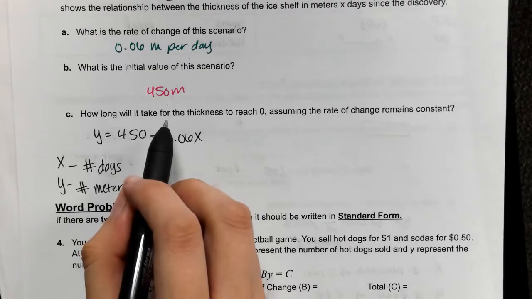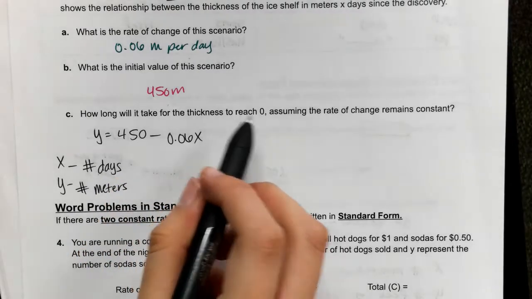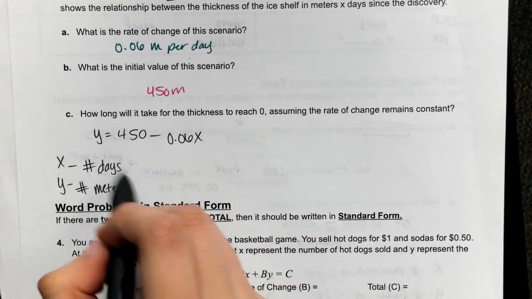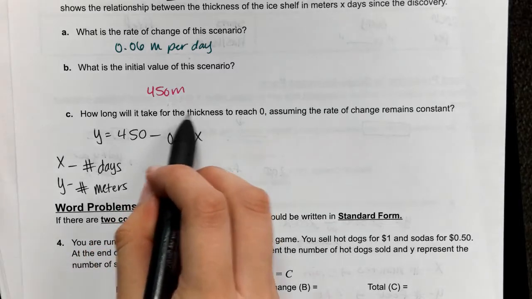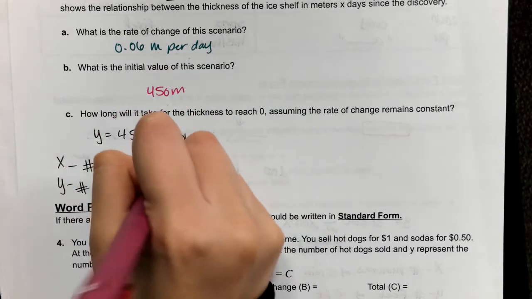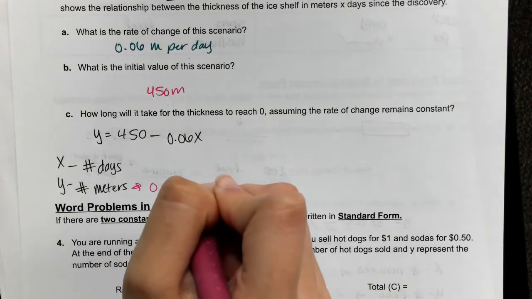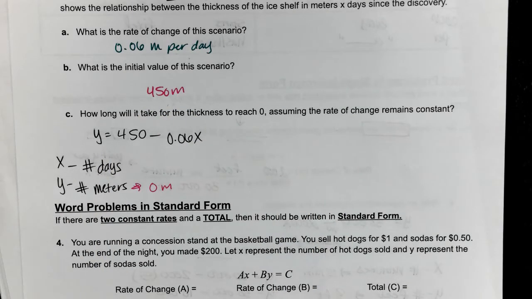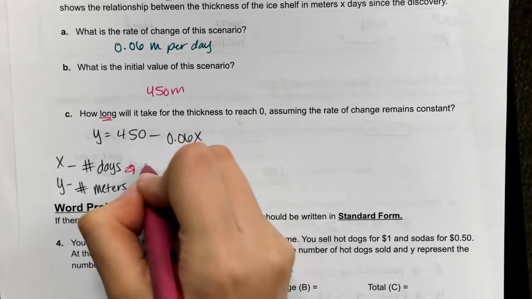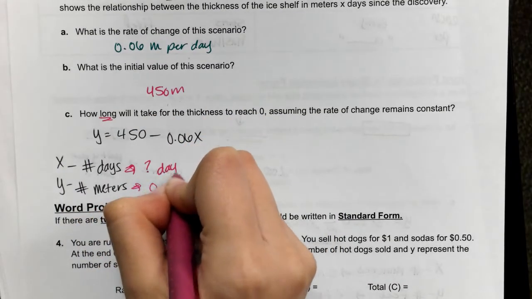And they want me to figure out how long will it take for the thickness to reach 0. So I have to think, okay, 0, are they talking about 0 days or 0 meters? Well, if we're talking about thickness to reach 0, I want to be 0 meters. I want to have 0 meters of thickness. And they're saying how long, so how many days will this take?